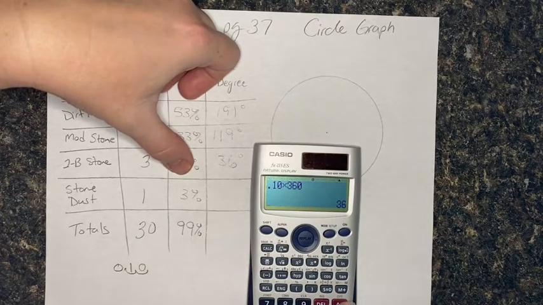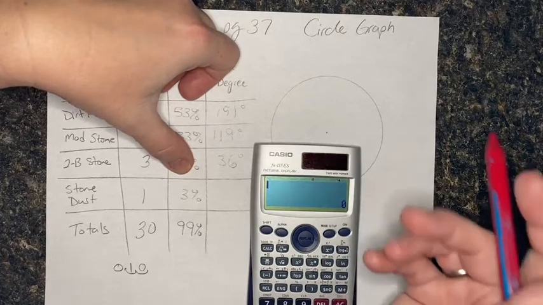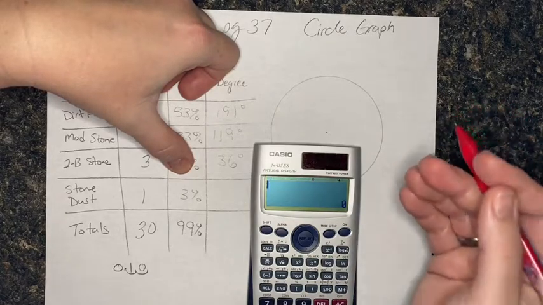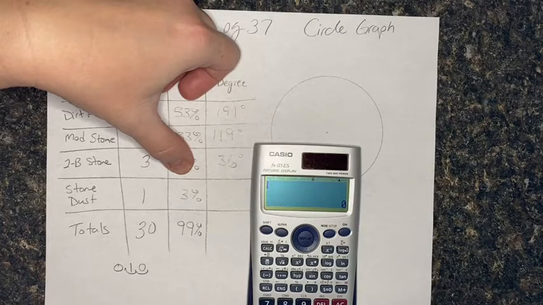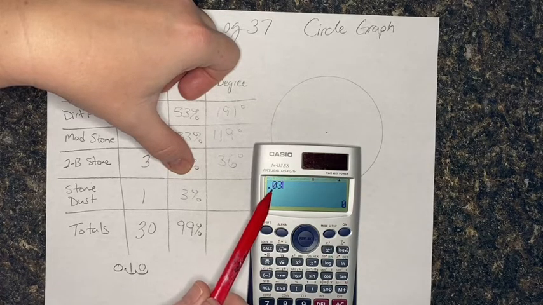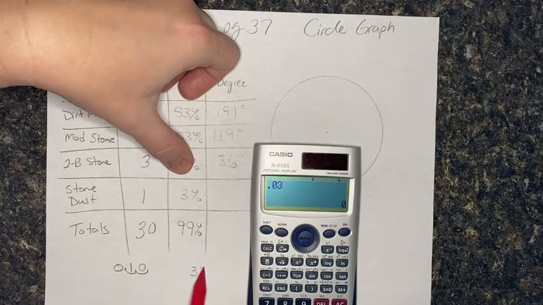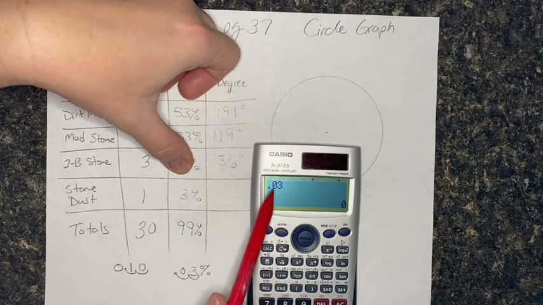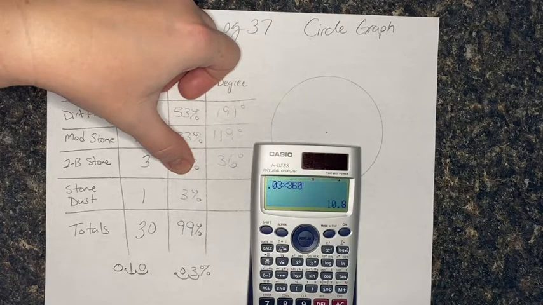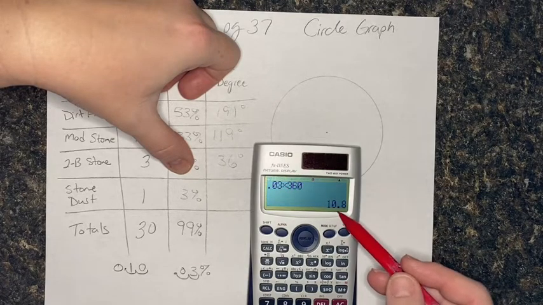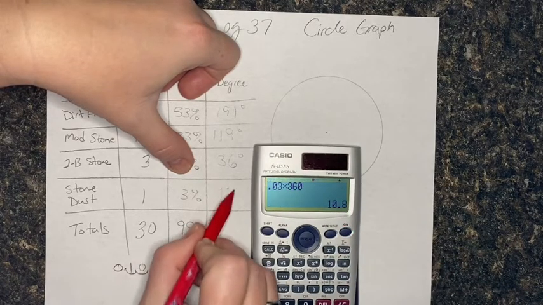Our final one is 3%. Make sure you put this one into the calculator carefully because it matters. Remember, 3% is 0.03. We have to leave the tenths space empty, okay? We're going from 3%, we move our decimal 2 places to the left. So we fill in that gap with a 0. So it's 0.03, okay, times 360. And that tells us we have 10.8 or 11 degrees.